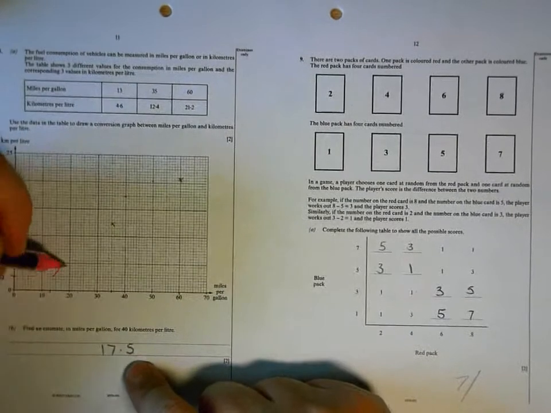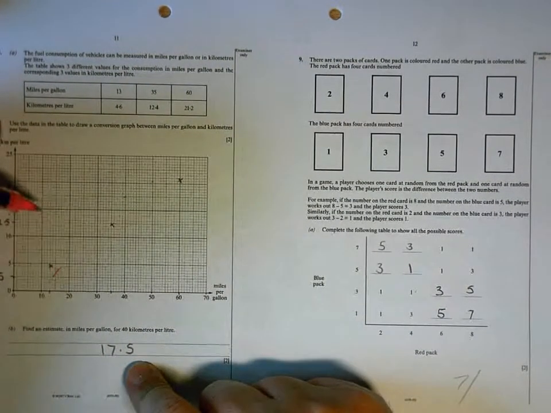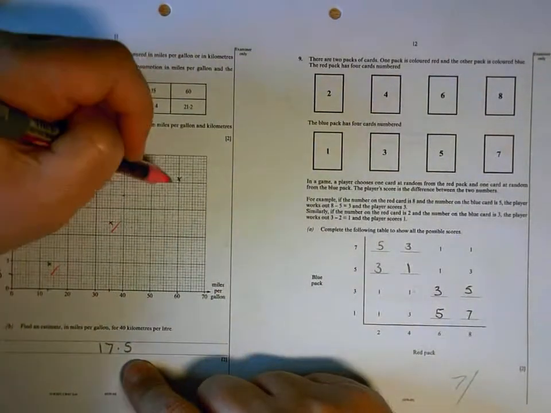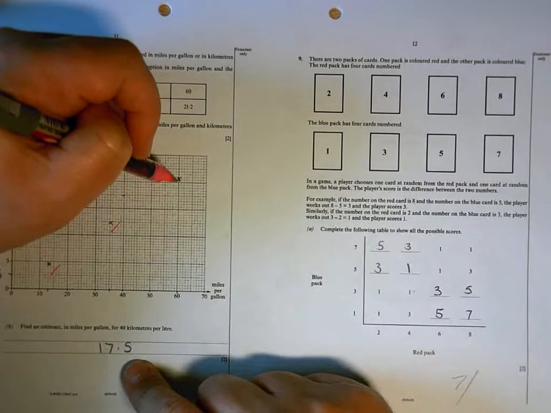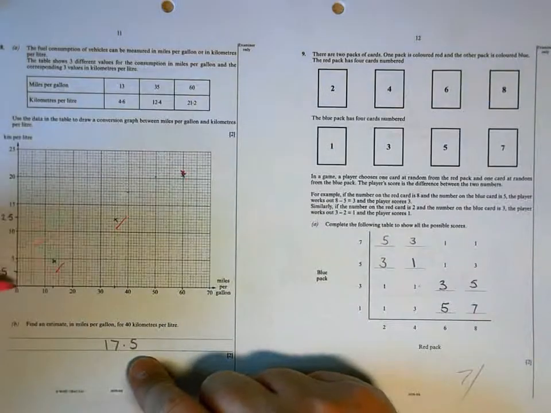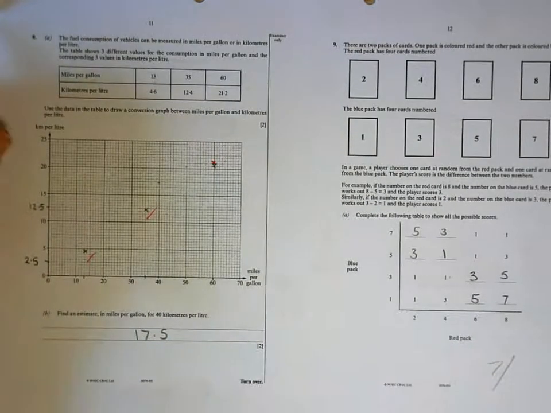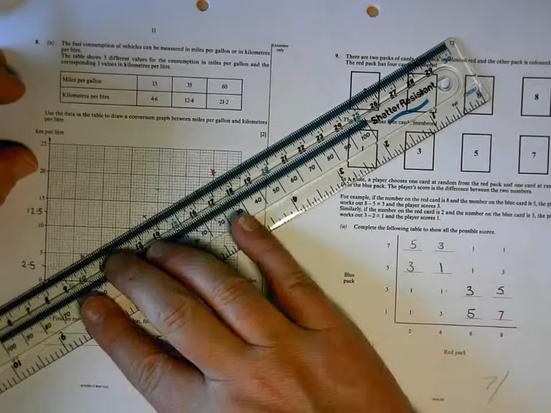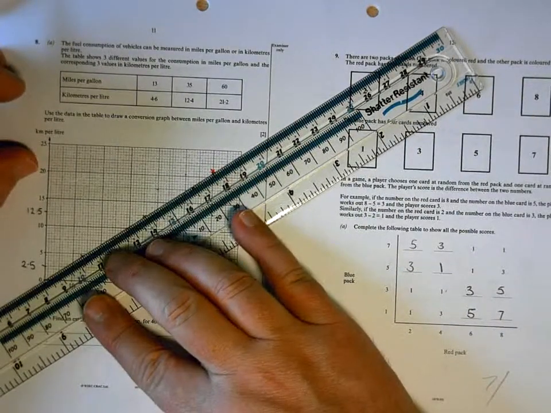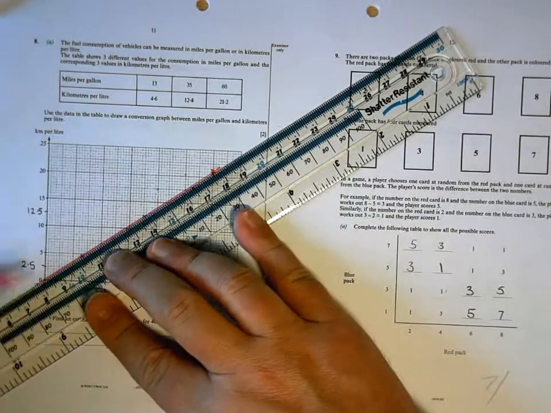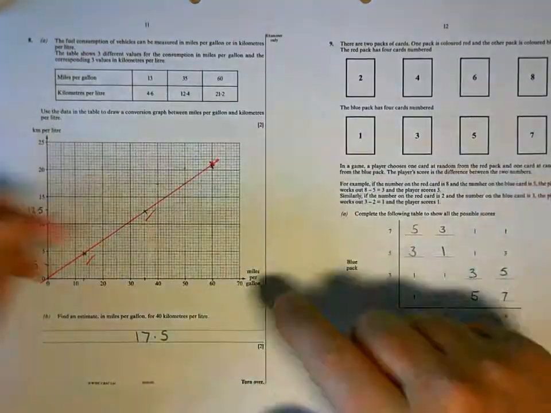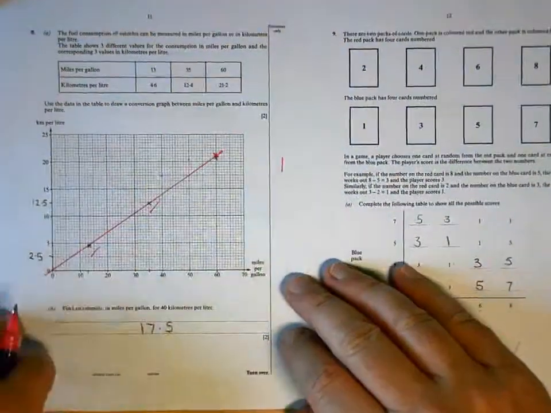Okay, so for this one, that one's in the right place. That one's in the right place, and that one is a little bit low. 21 is there, it should be a little bit higher. You need to join those with a line. So you need to get your ruler and take those like that. So you'll get 1 out of 2 for your graph.